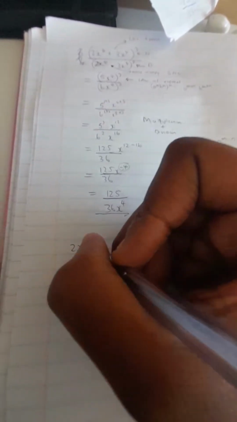Okay. Now let's move on to products when there's separate terms. Look at this one. I want us to look at this particular problem.